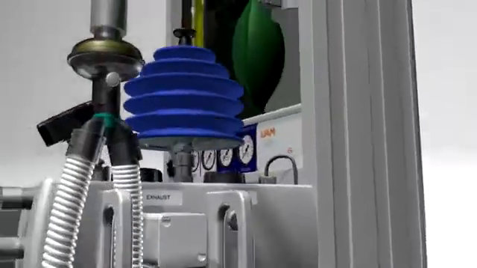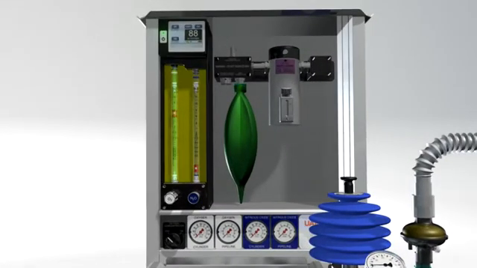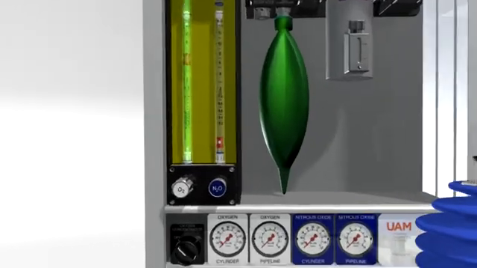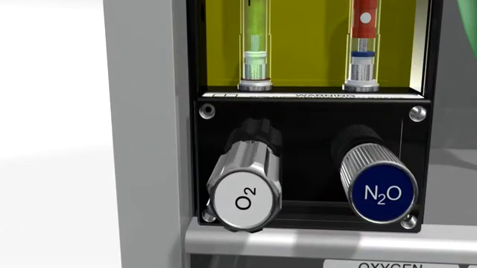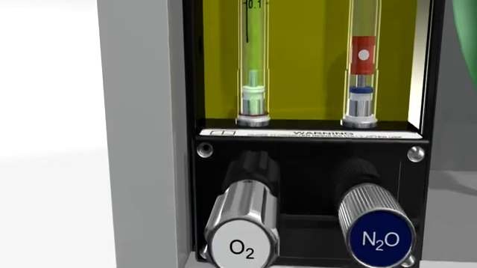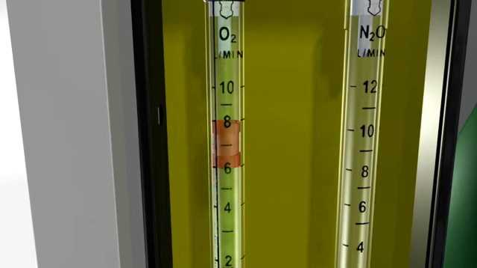The UAM produces up to 10 liters per minute of 95% oxygen. The oxygen then travels through the flow meter into the back bar and reservoir bag. The flow meter controls the amount of oxygen entering the back bar and available for the patient. The spinning bobbin shows the flow rate in liters per minute.